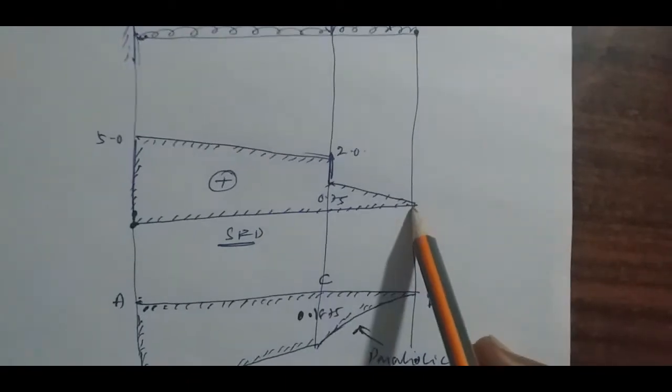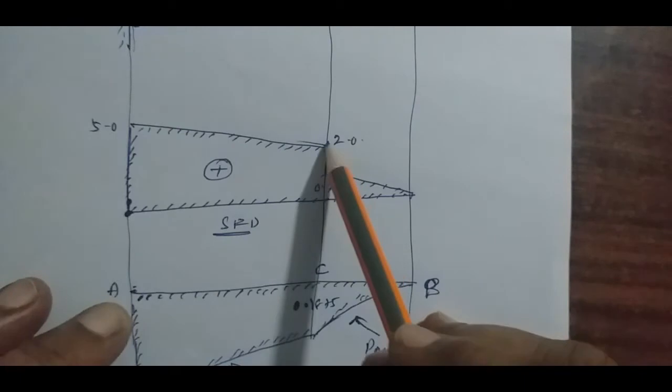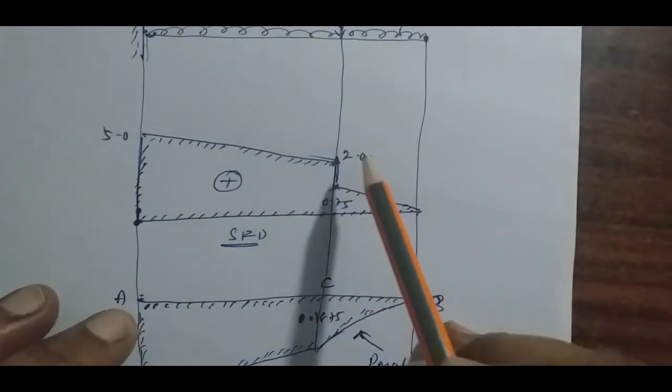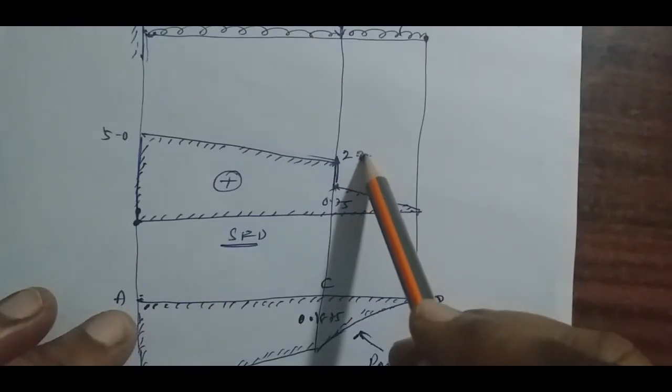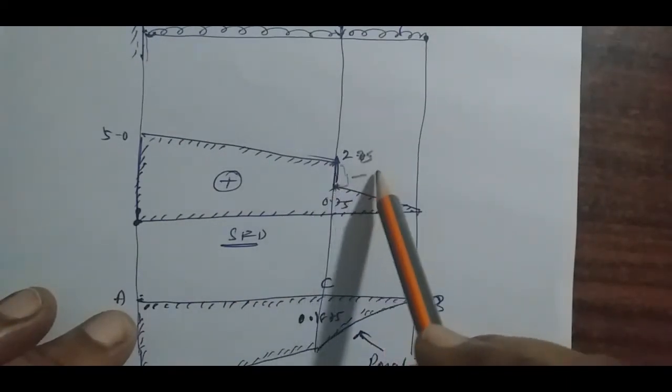Now let us draw the shear force diagram for this particular case. Shear force diagram is like this. At B it is 0. At C, the lower value is 0.75 and the upper value is 2.75. So at C, the variation is 2.